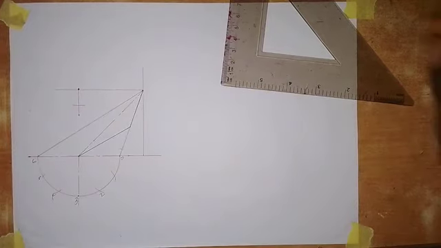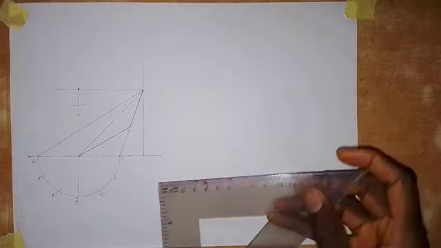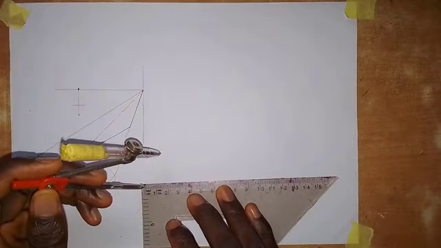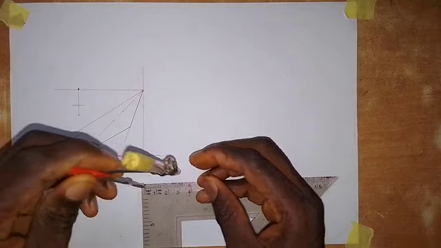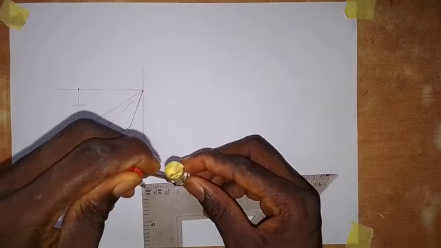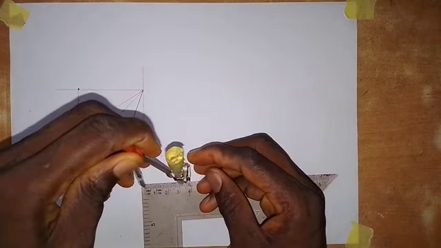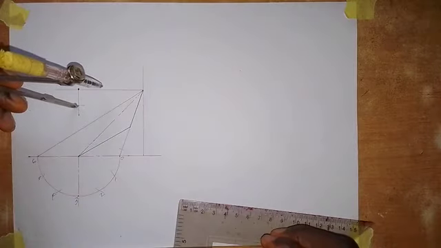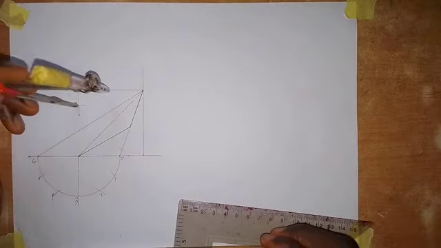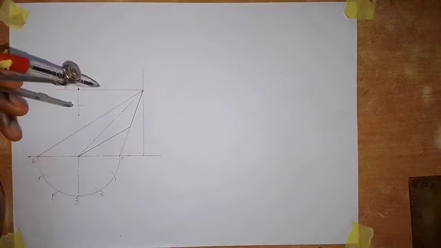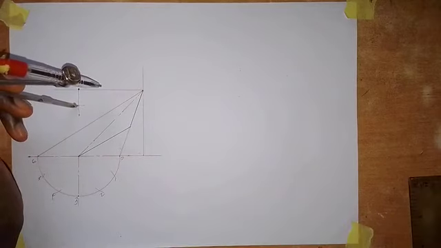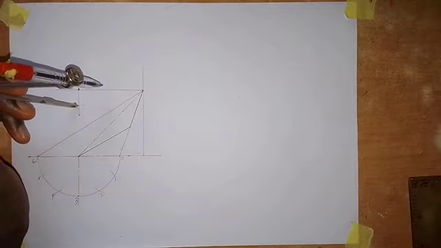So the next thing I'm going to do is to take a measurement of 32 millimeters as the radius of the curve. So I will take 32 millimeters here. Then I put it at this point here.